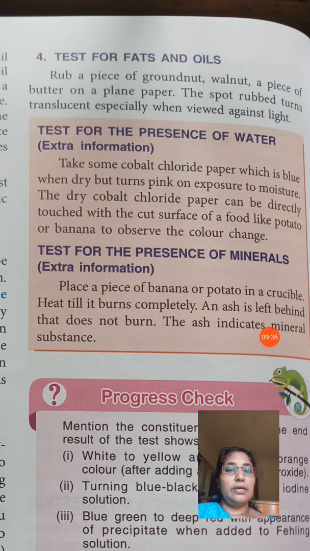Then test for the presence of minerals. As an example, place a piece of banana or potato in a crucible. Crucible is a vessel, a particular vessel. It appears like our porcelain vessel.